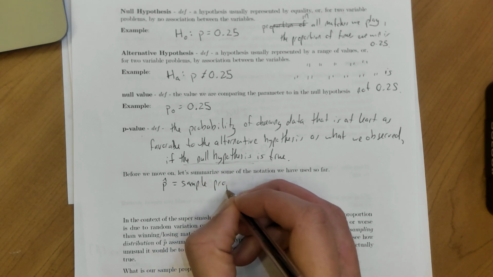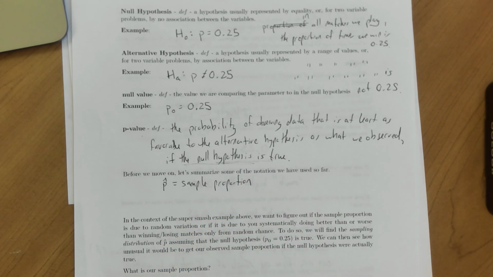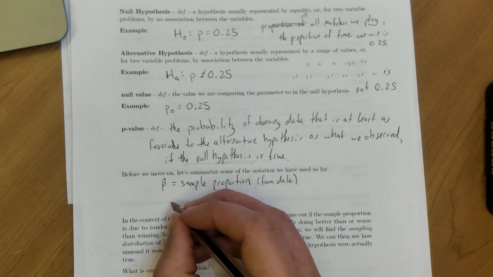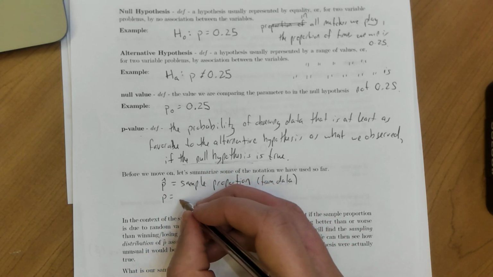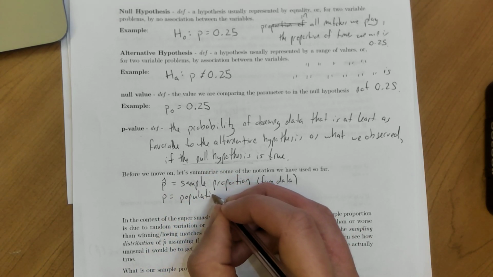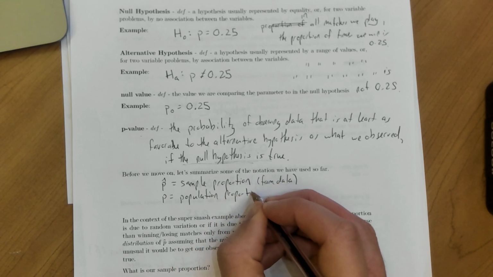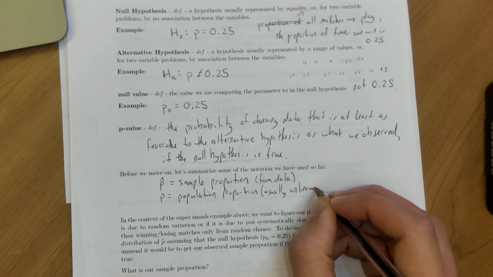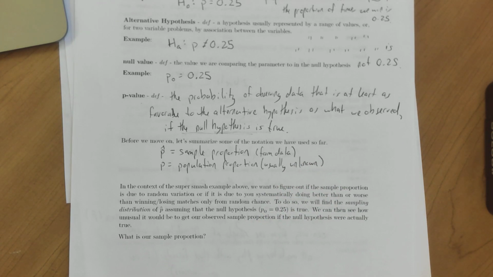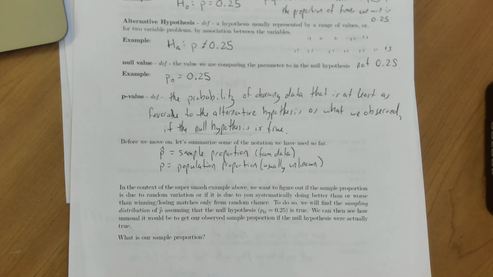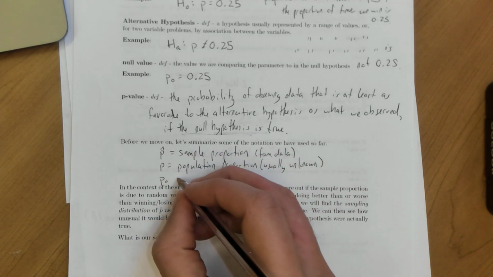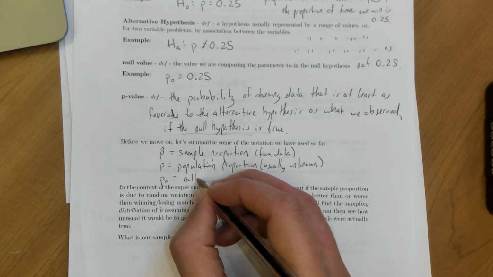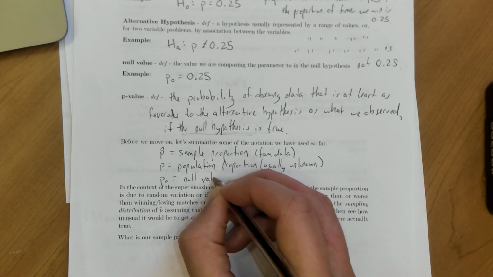By now we've been using this p with a little hat to mean our sample proportion that we're getting from data that we've collected. We've been using this p without the hat as the population proportion. Unless we have a census, this value is almost always unknown. So we don't know what this true proportion is. And now we have the p with the little 0, and that is our null value.